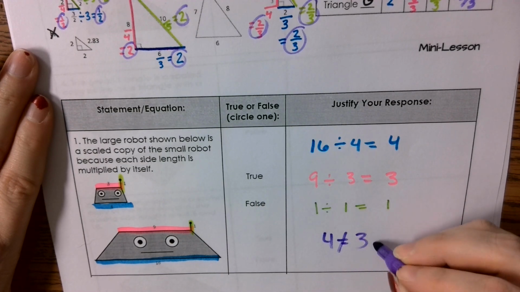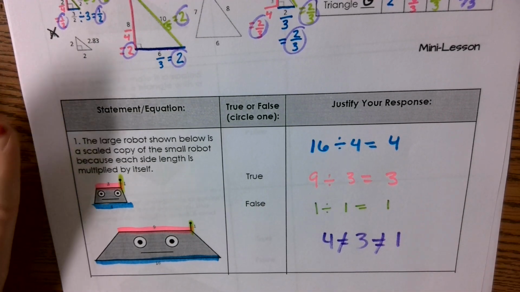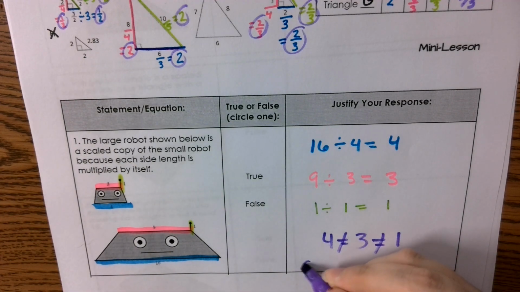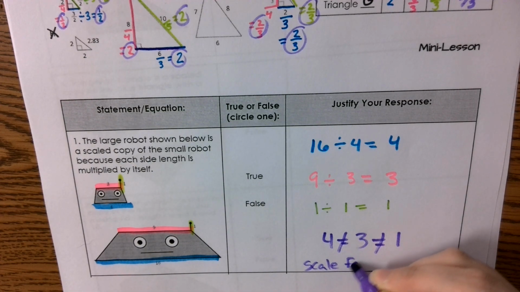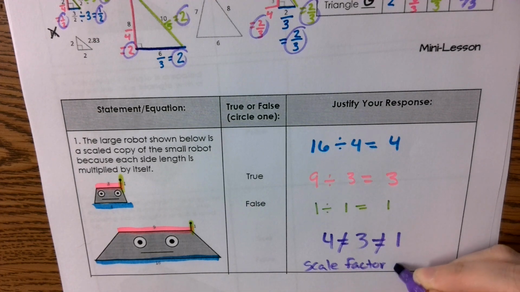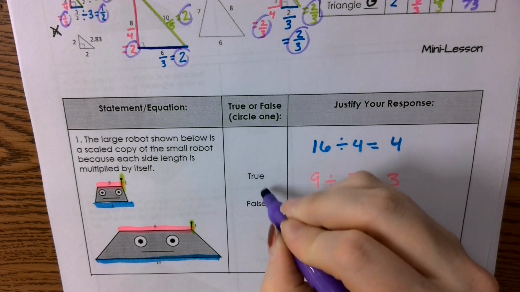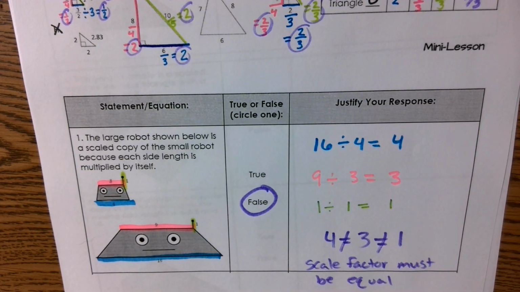They are not equal, and therefore that is not a scale factor. Scale factors have to be equal. Write that down. Scale factors must be equal. Since it is not equal, it is not a true scaled copy. Okay, being multiplied by itself means nothing. Scale factors need to be the same. All right, go ahead and flip it on over to the back.